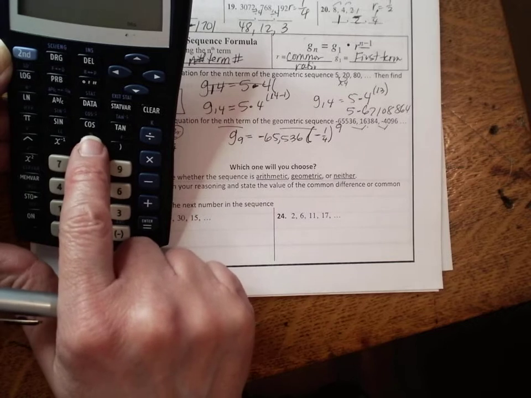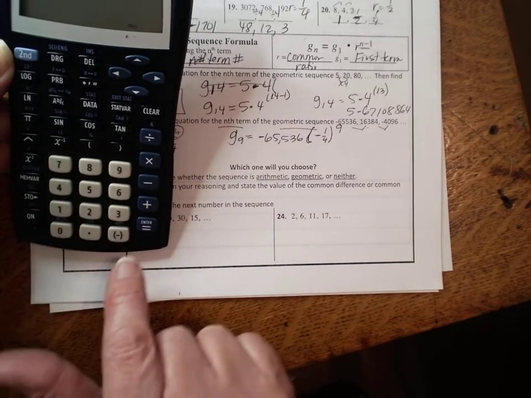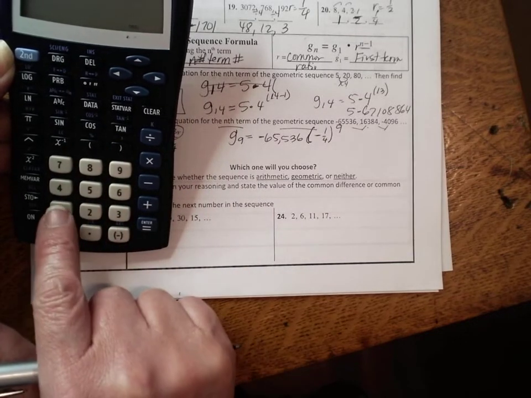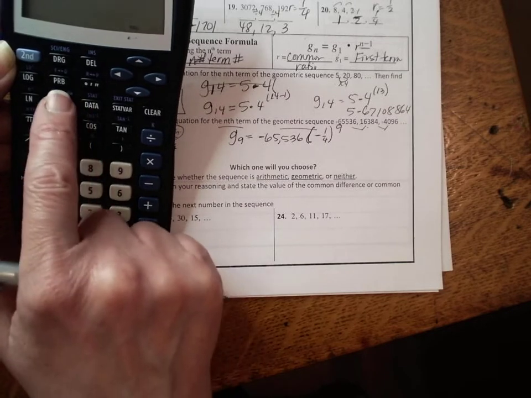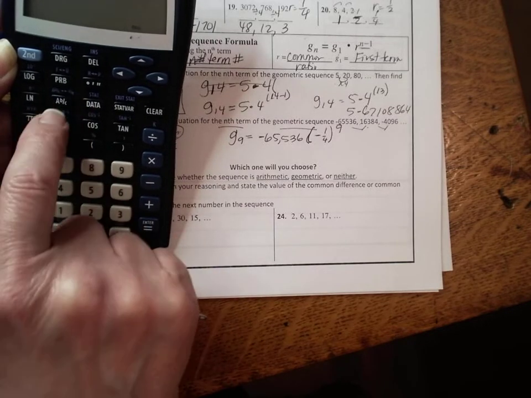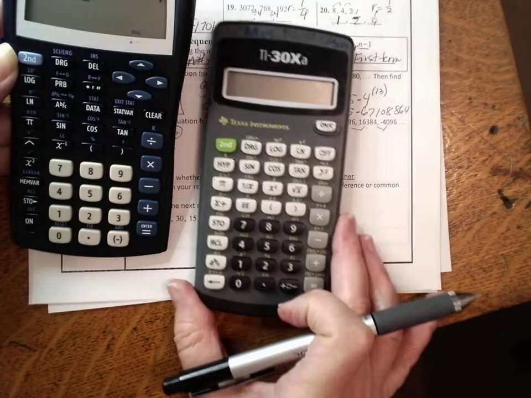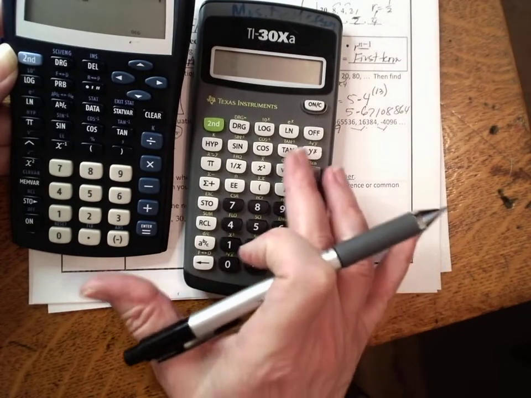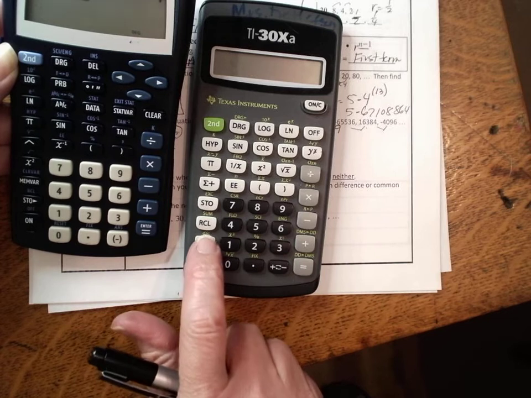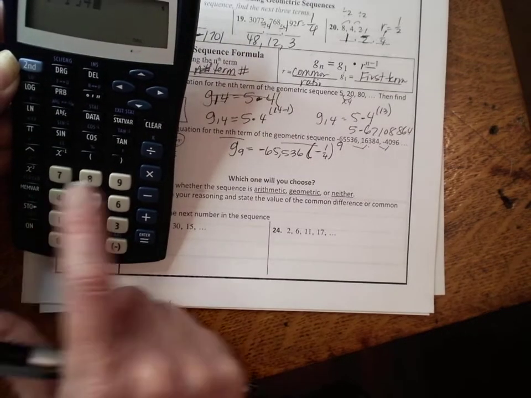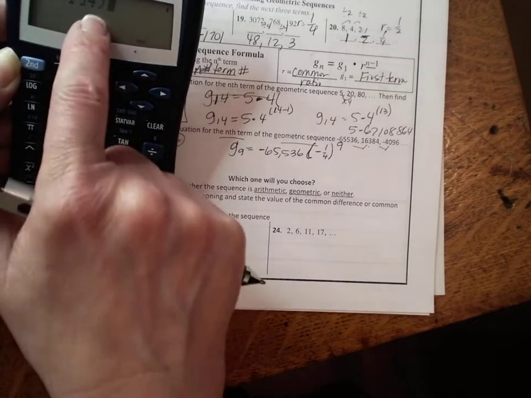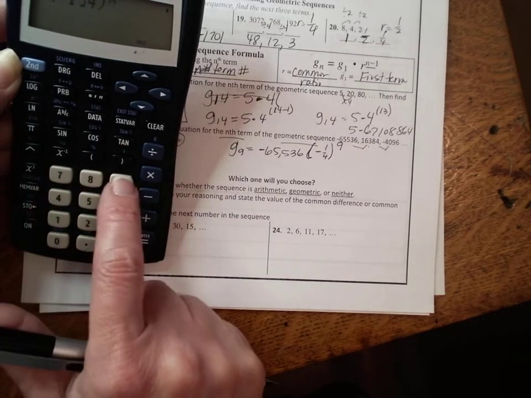Okay, let's try to see this. Parentheses, negative 1. If you don't want to do a fraction, you can use this key, the A B C key, which is your fraction key on this calculator. Then 1/4, close parentheses. Now you need that to be the 9th power.